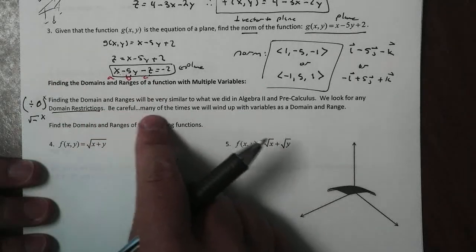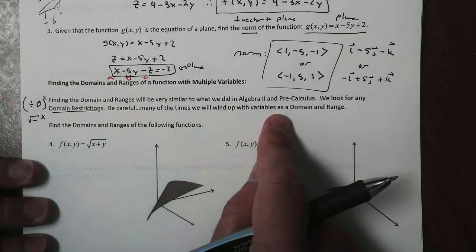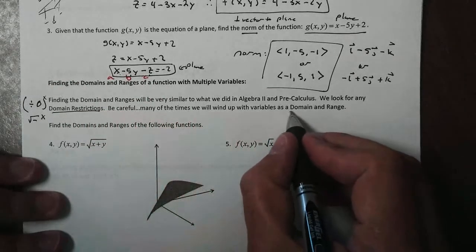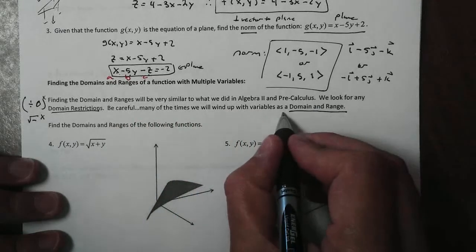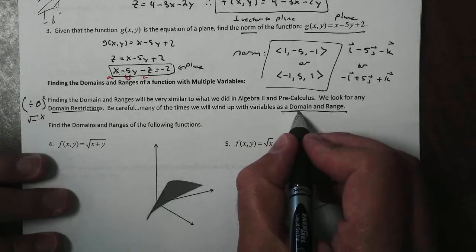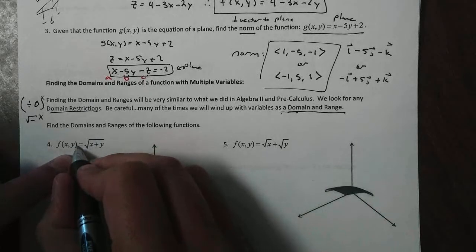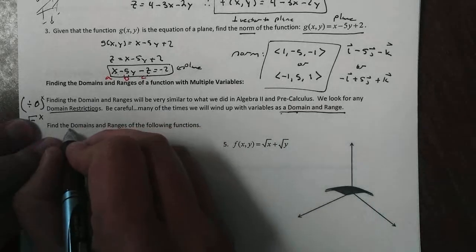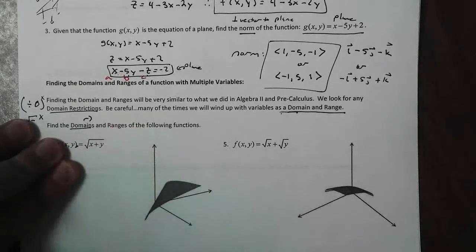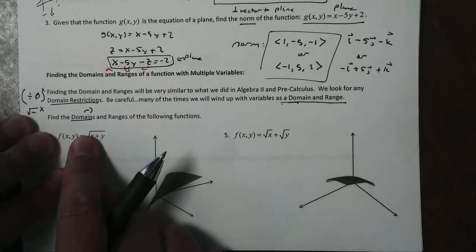So be careful. At times we will wind up with variables in the domain and range, and this should make sense, because our function is in two variables. So when we find the domains, this is the hint I'm going to give you guys.